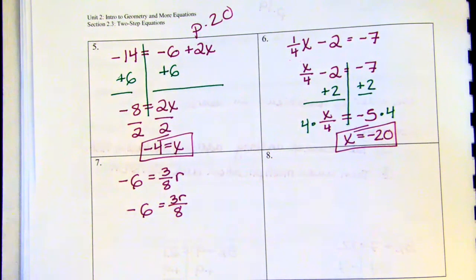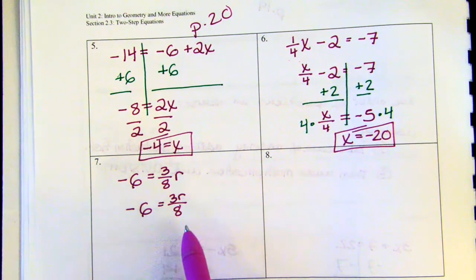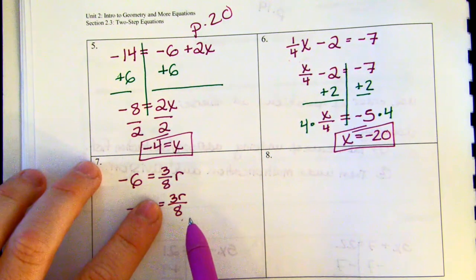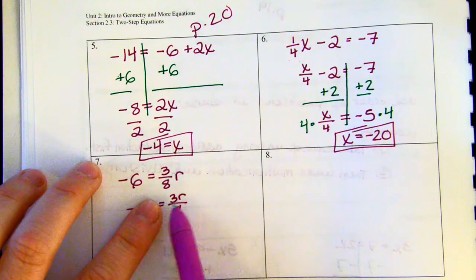I then need to get rid of the 3, and I need to get rid of the 8. If I was thinking order of operations, if I went to plug in a number where the r is, I would first multiply it by 3 and then divide by 8. So I need to do that in reverse here to solve.